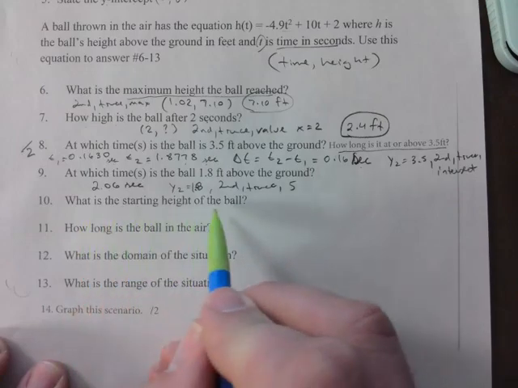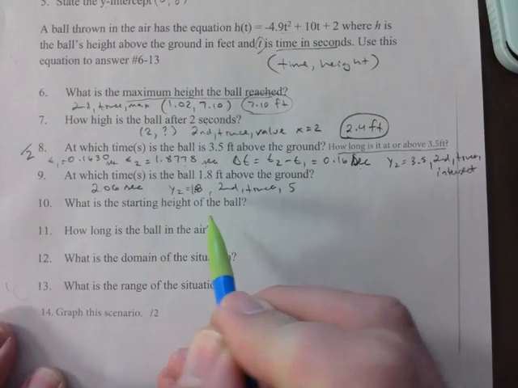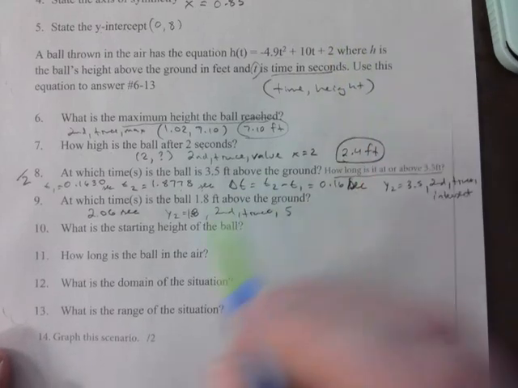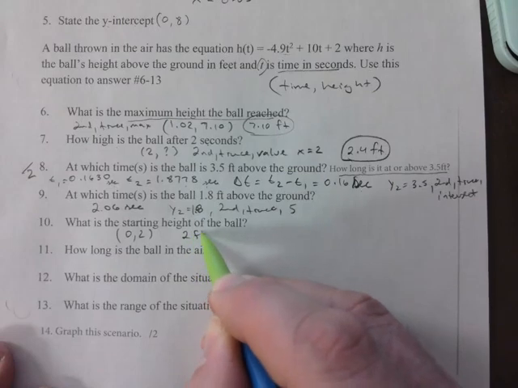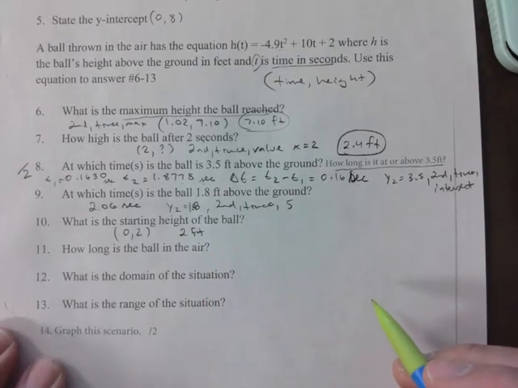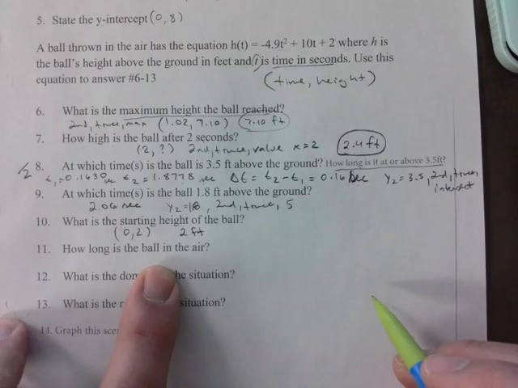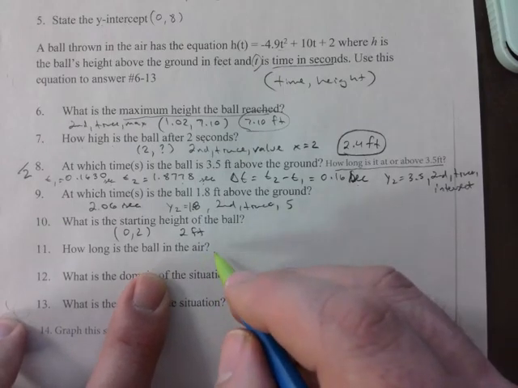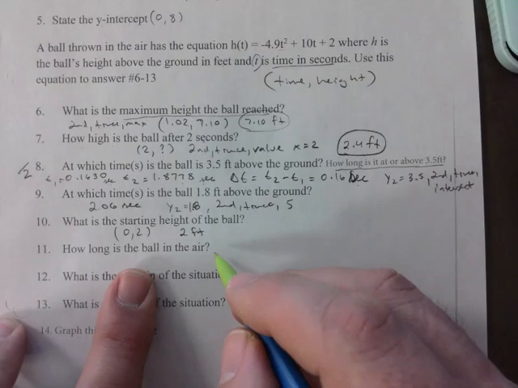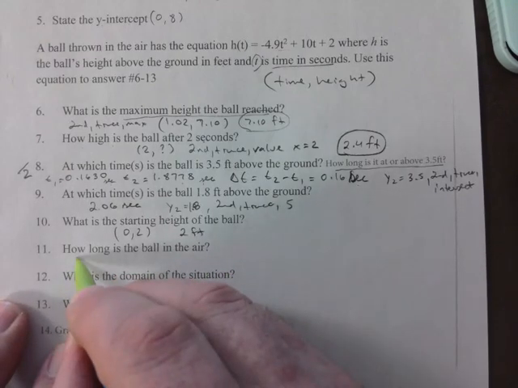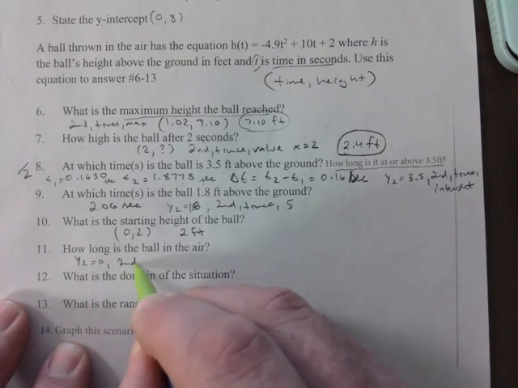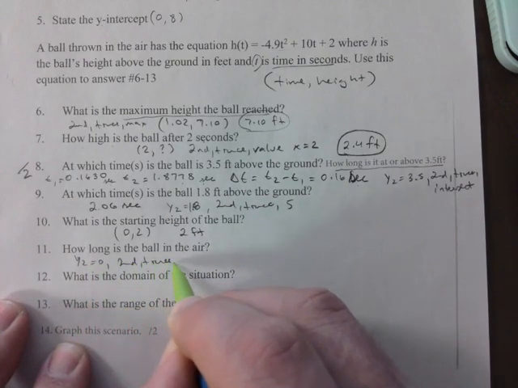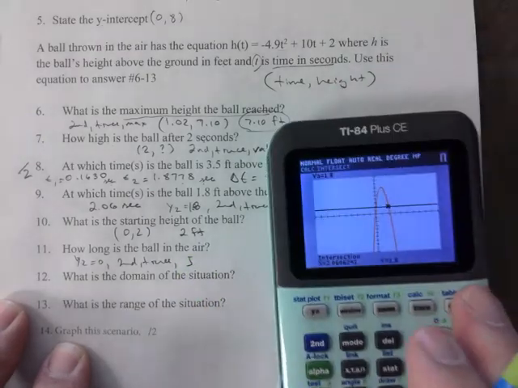What is the starting height of the ball? It is 2, right? 2 feet. So that's where it's happening, so you want to state 2 feet. How long is the ball in the air? Well, we have to find out when it hits the ground, right? So we're going to let y3 equal 0 and go second, trace 5.